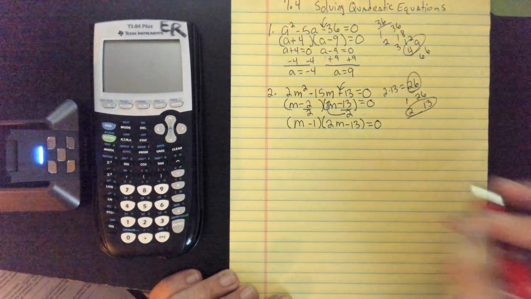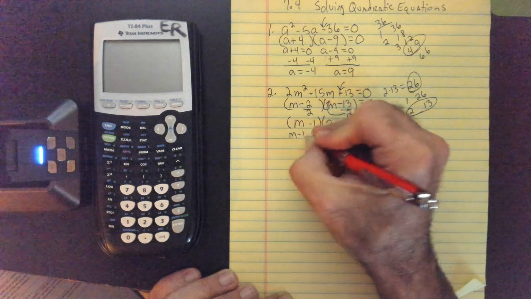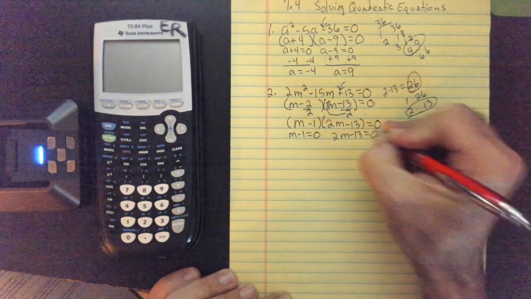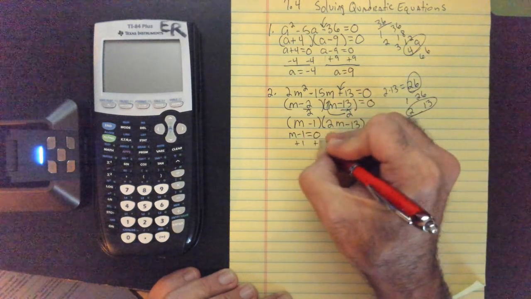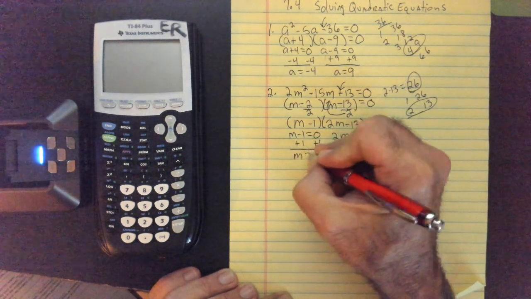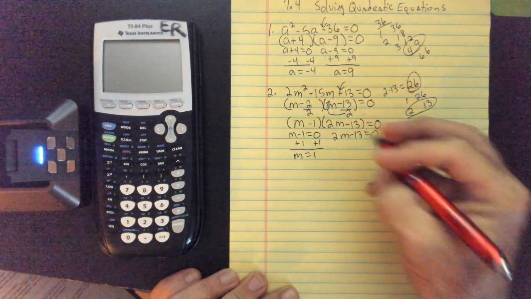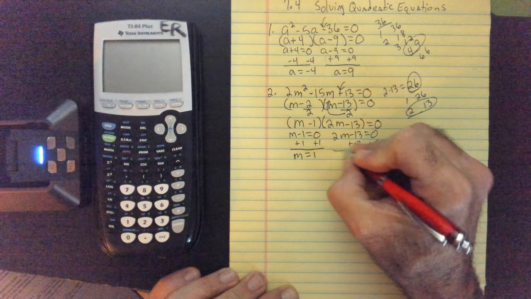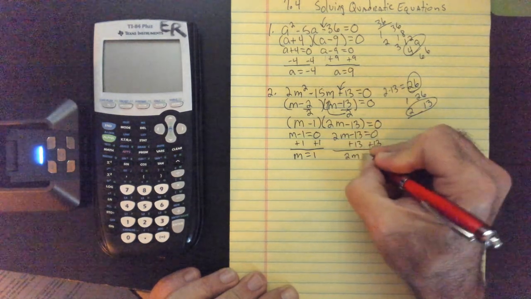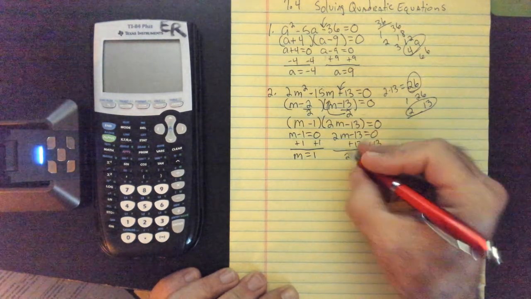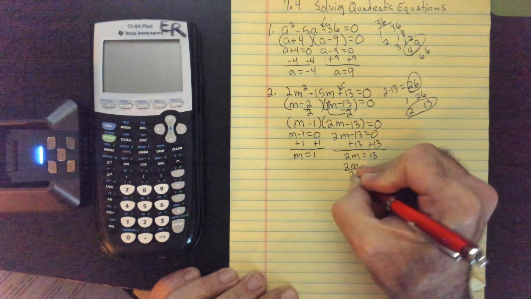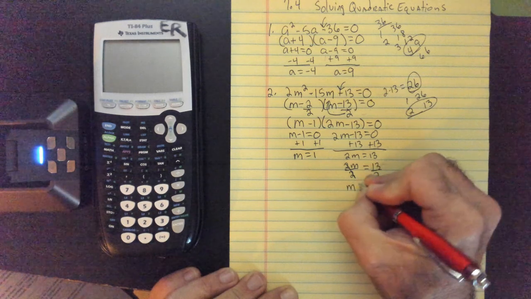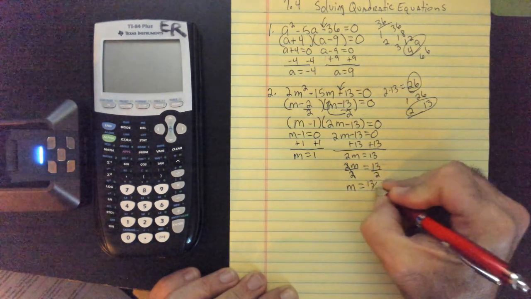Now, that's right, set both these equal to 0 and solve for those m's. So the first one, we just got to add 1 to both sides, and my first answer is going to be m equals 1. Second one has more work. We got to add 13 first. So then we get 2m equals 13, and then that's right, divide both sides by 2, because we want that to be a 1m, and that m is equal to 13 divided by 2.